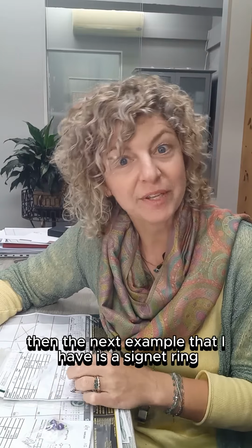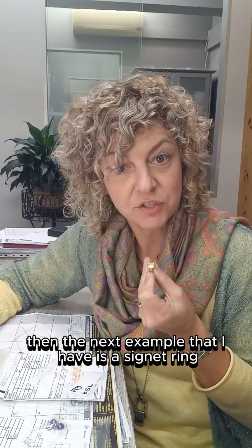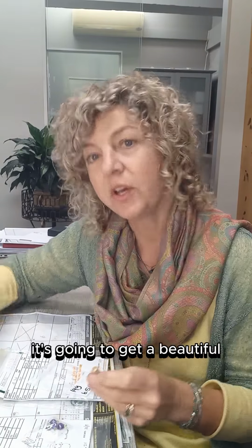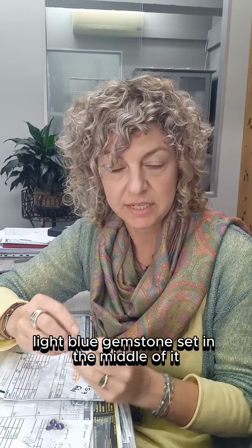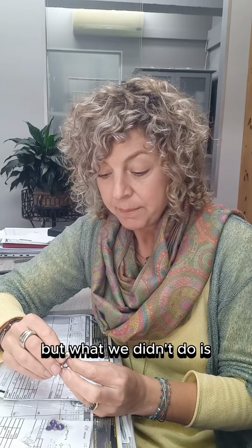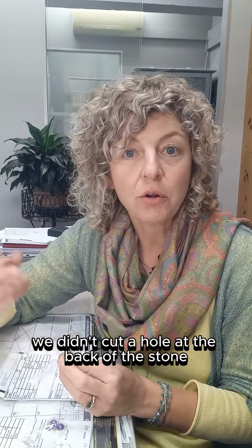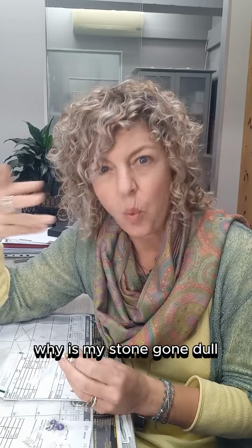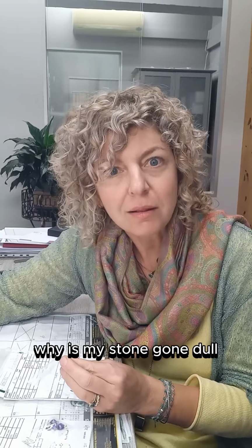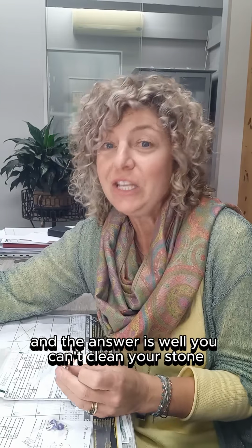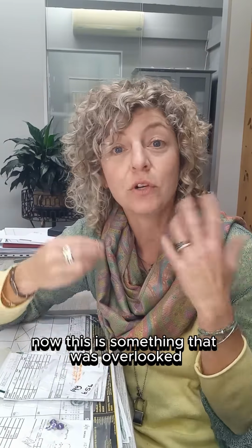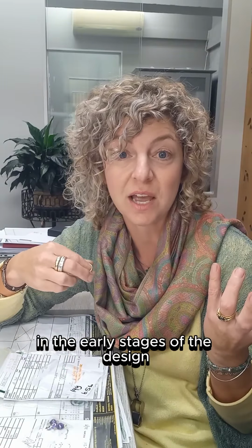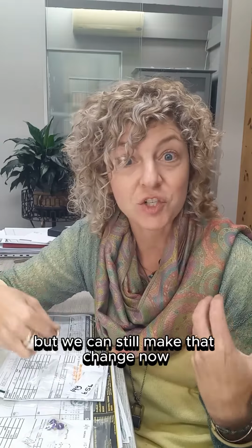Then the next example that I have is a signet ring that we've cast for a client. It's going to get a beautiful light blue gemstone set in the middle of it. But what we didn't do is we didn't cut a hole at the back of the stone. Then they'll question the design and say, well, why is my stone gone dull? And the answer is, well, you can't clean your stone, so it's important for it to have a back hole. Now, this is something that was overlooked in the early stages of the design, but we can still make that change now.